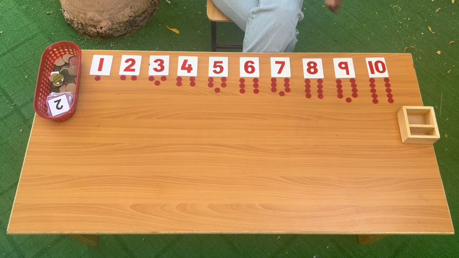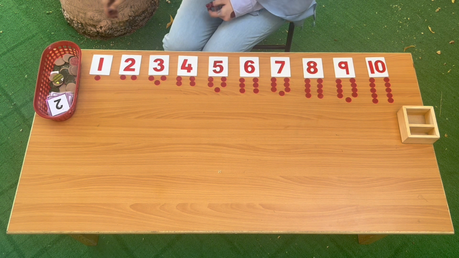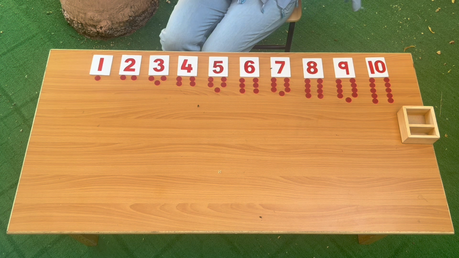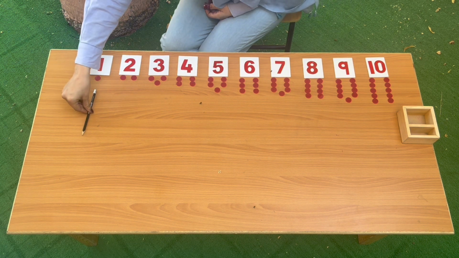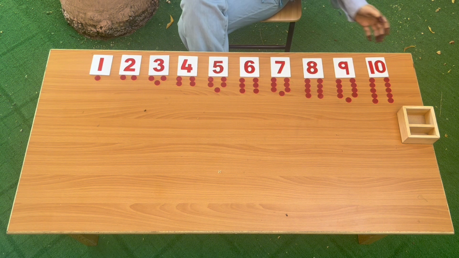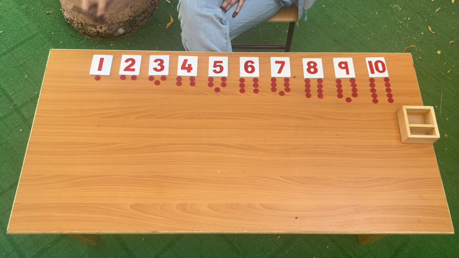When the child has arranged all the numbers and counters, then intervene in the middle, and now you can show the child the concept of even and odd numbers. Okay, so for introducing even and odd numbers, you can have a pencil and tell the child that I'm going to pass the pencil through the counters, and let's see if the number is open or if it is shut.